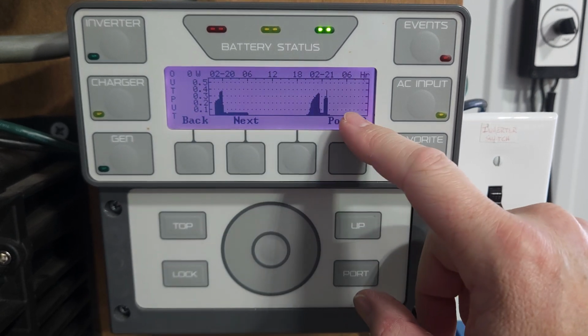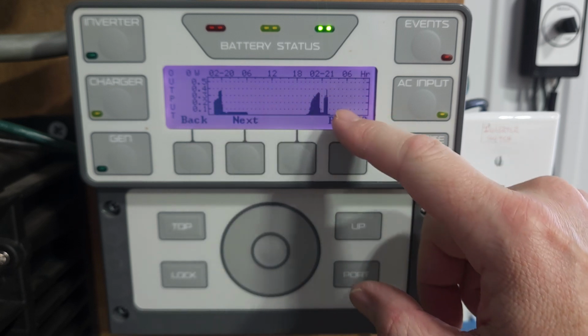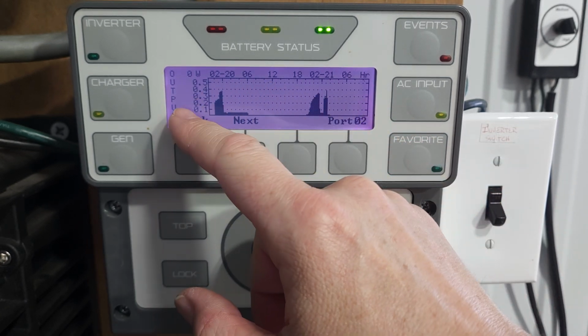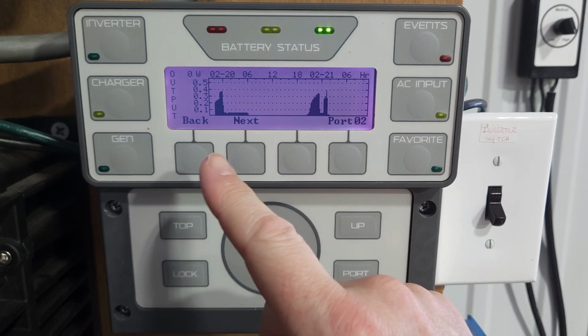And we're going to see different functions here. This is for the output, as far as the wattage output of the charge controller. It's been snowy here for the past few days, so we really haven't had too much power. You'll notice it only covers about 2 days of time.